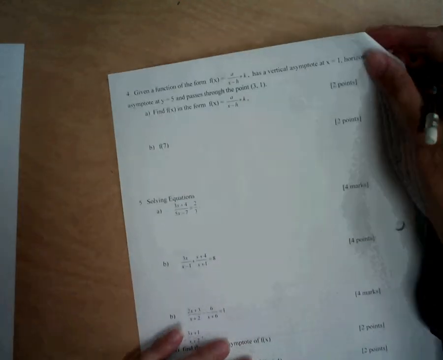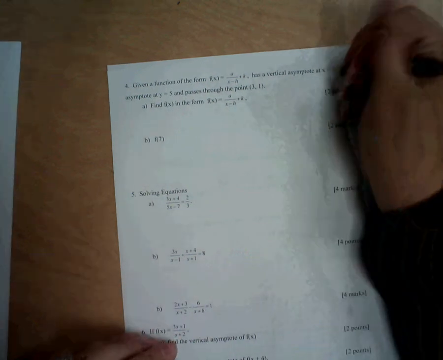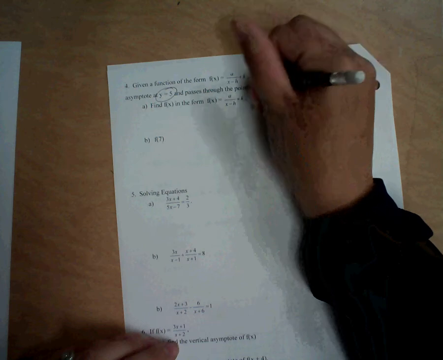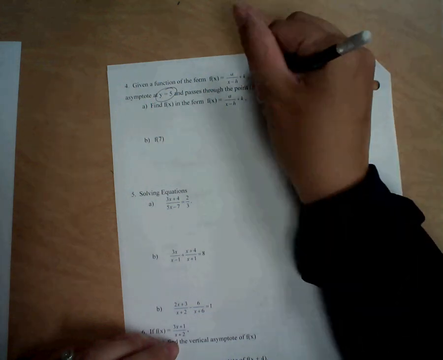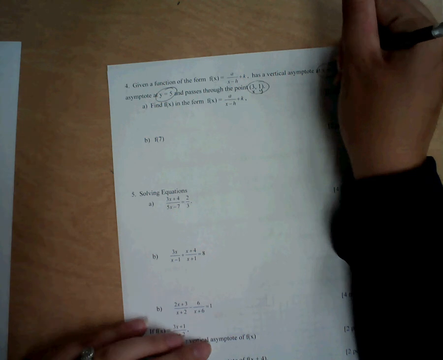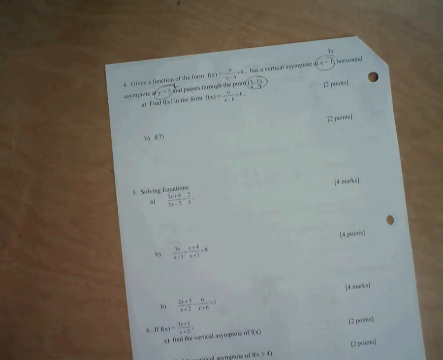Alright, number 4, given the function in the form with a vertical asymptote at x equals 1, horizontal asymptote at 5, and it passes through the point 3, 1. Write it in this form. So this is my x, this is my y, this is my h, this is my k. I'm going to plug those all in and solve for a.